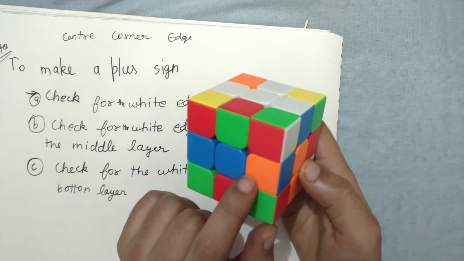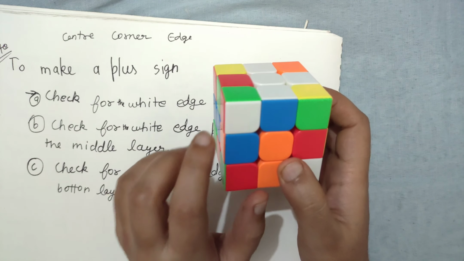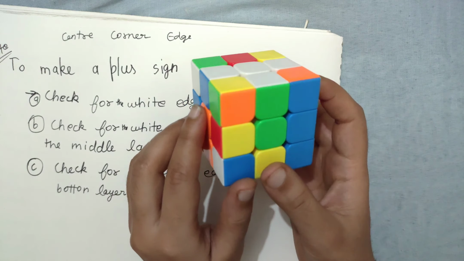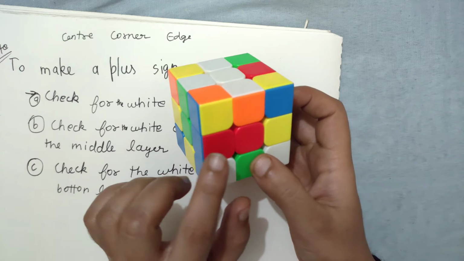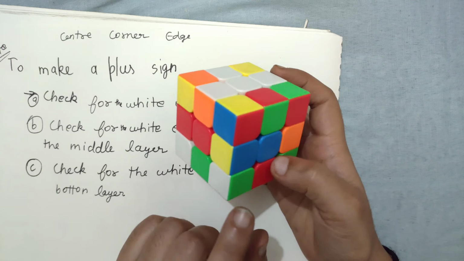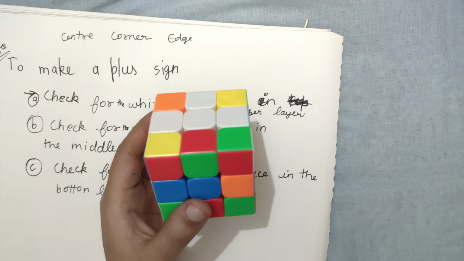Wow. Okay, let's start with this orange blue. No, this is not the edge piece that we want. Red yellow. No, this is not the edge piece that we want. This is blue red. No, this is not the edge piece we want. Again we are starting with yellow blue. No, this is not the edge piece we want. So where can our edge piece be?